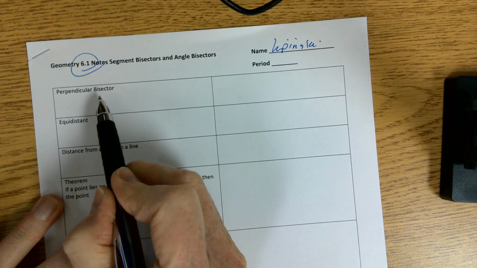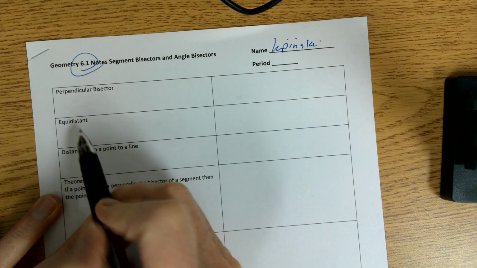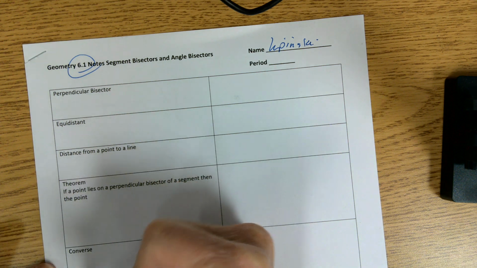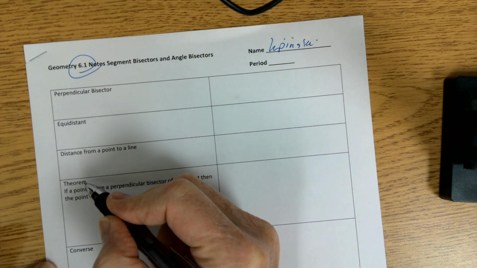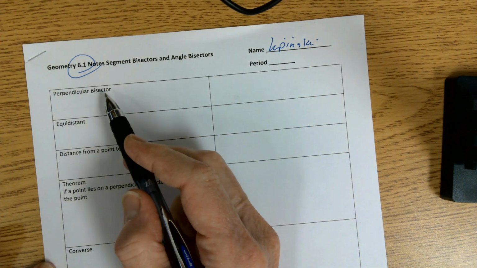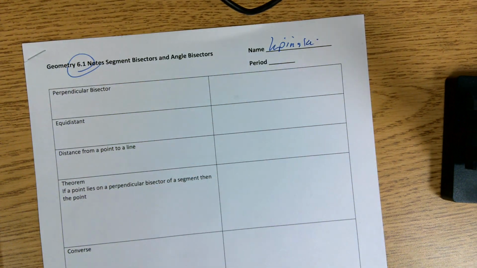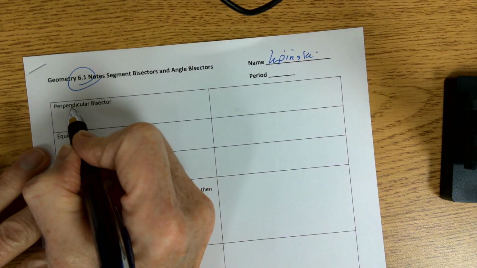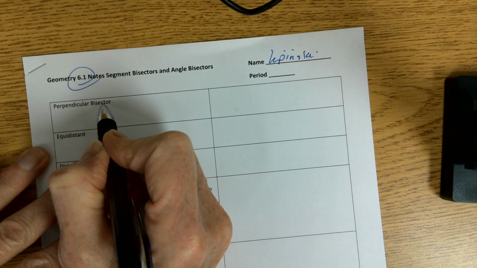Today we're going to talk about perpendicular bisectors, the word equidistance, distance from a point to a line, and then we have 2 theorems that we're covering. It's a perpendicular bisector theorem and an angle bisector theorem. Okay? So we have done this before, but we're going to review it real quick.